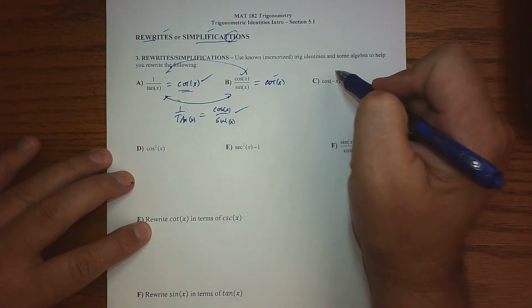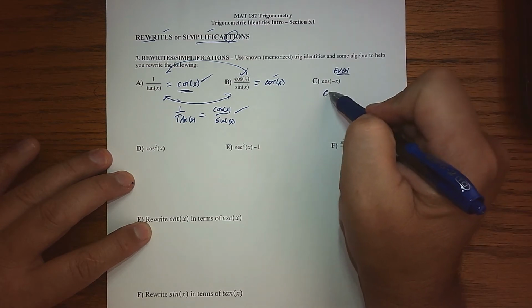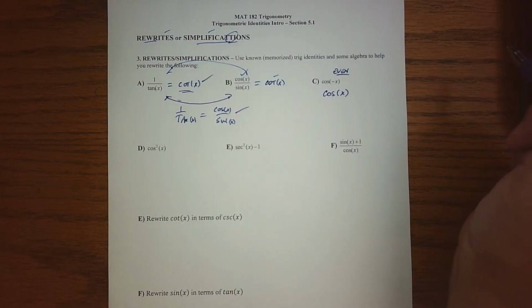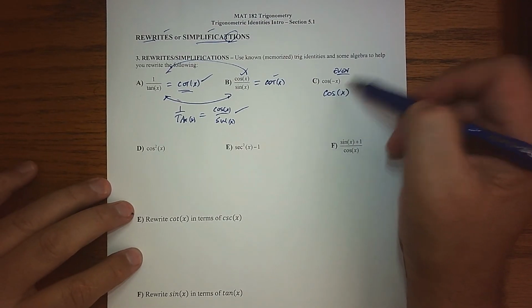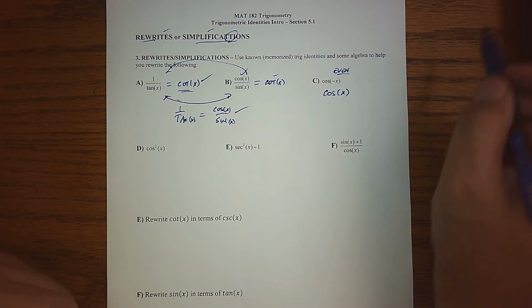Cosine of negative x. The easiest rewrite here is just to use our even identity. Because cosine is an even function, it doesn't matter if the input, the argument, is negative. The output's going to be the same whether it's positive or negative. So that's just a nice, simple even identity.